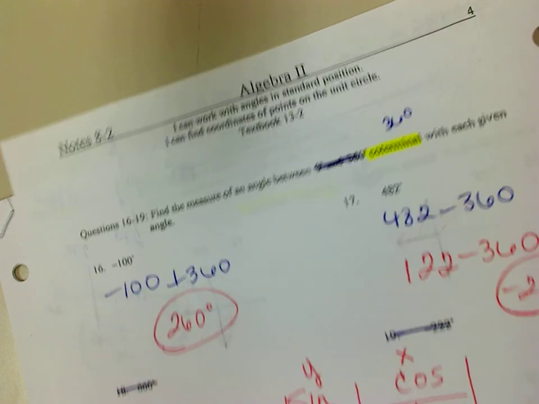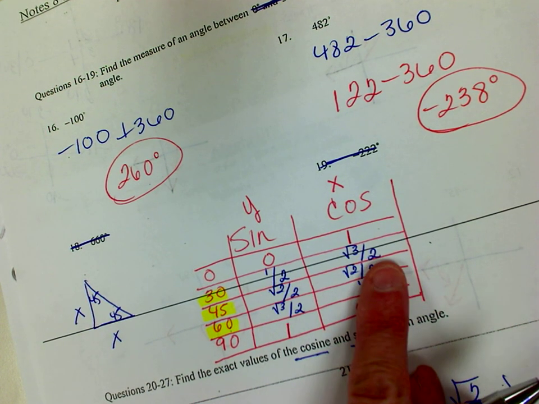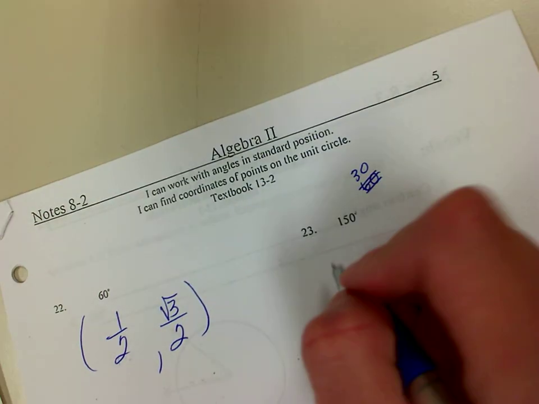I'm going to find the ordered pair for 30, which is right here. So I'm going to have the square root of 3/2, comma 1/2.